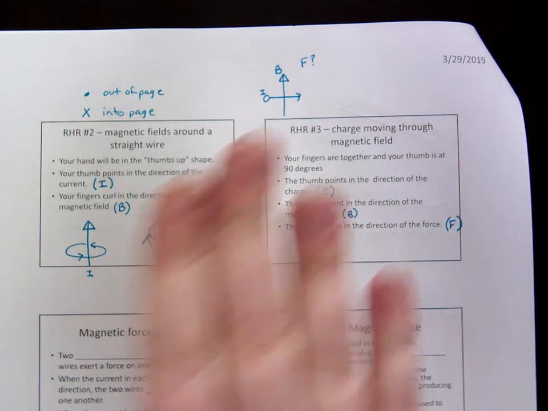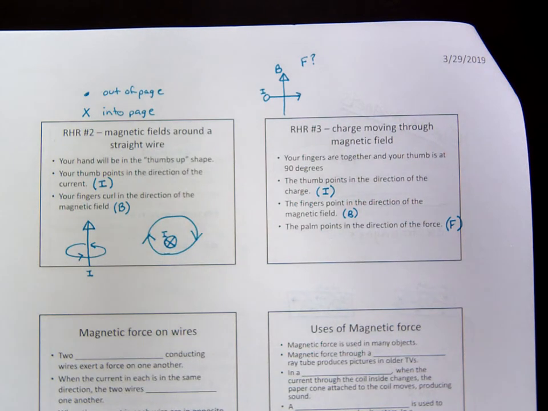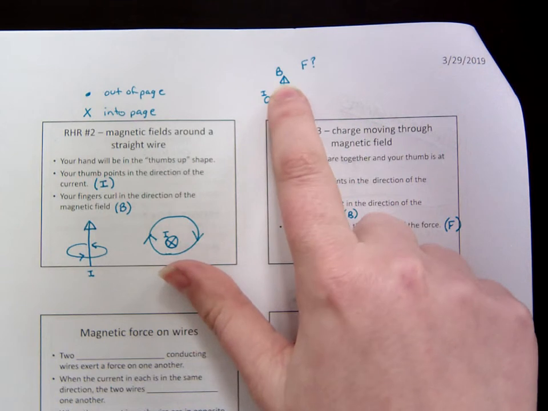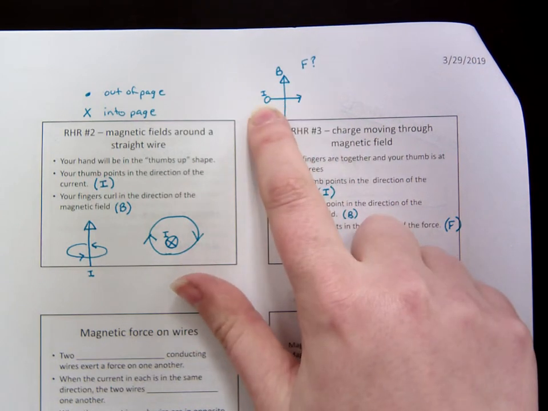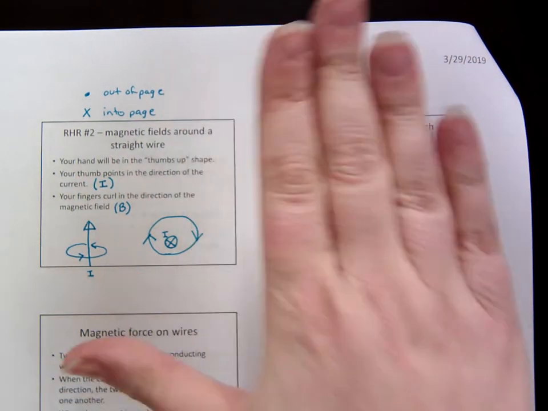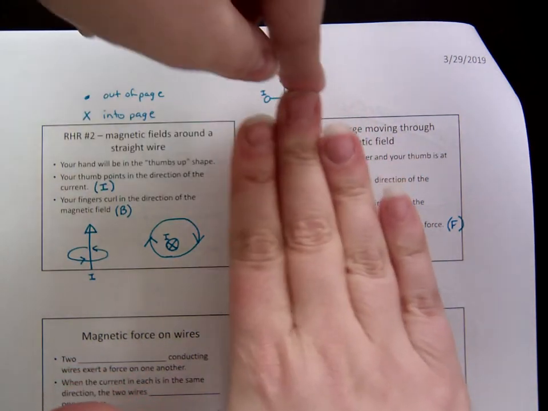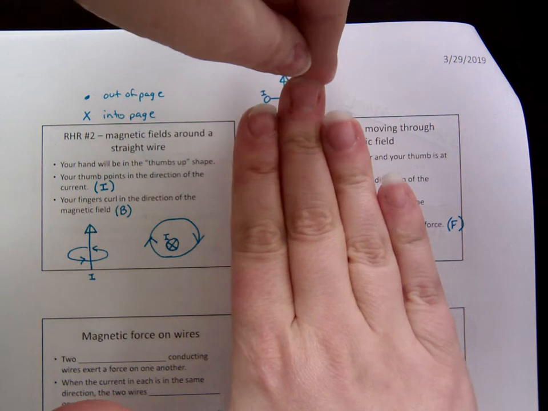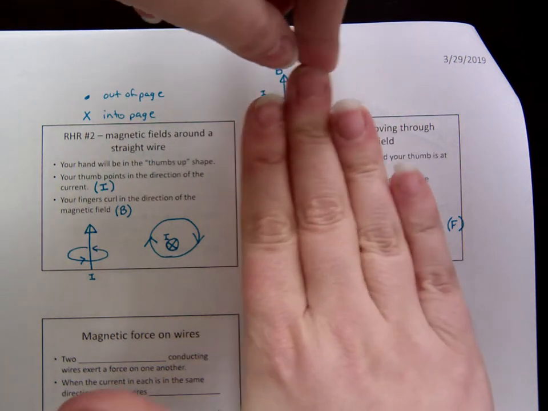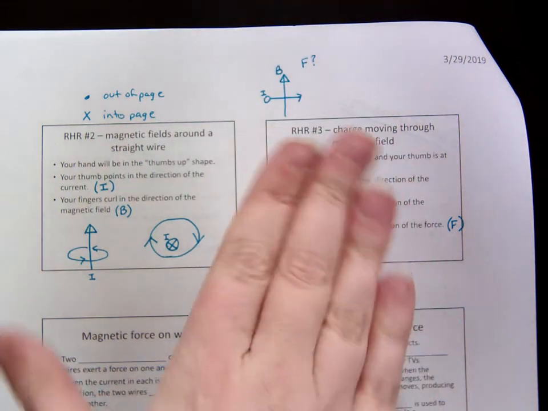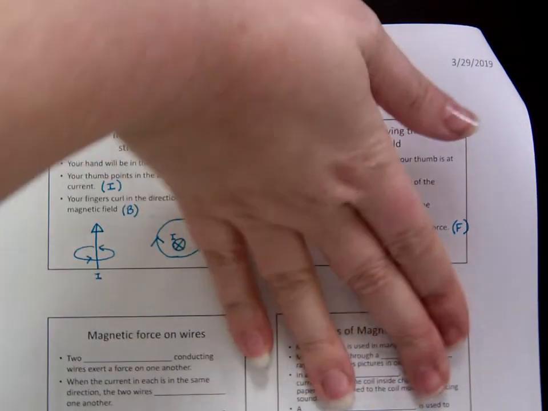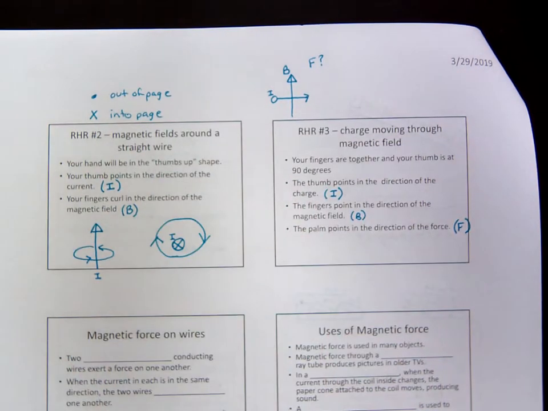Well, with this one, you have to align 2 out of the 3. In this case, my fingers for magnetic field and my thumb for current. So my fingers need to point up the page. And then keeping them pointing up, I need to rotate my hand so that my thumb points to the right.